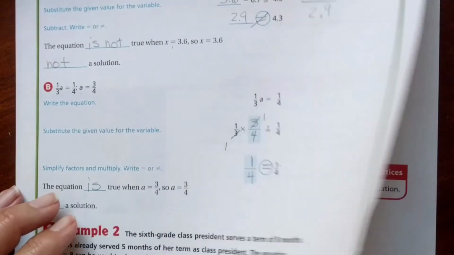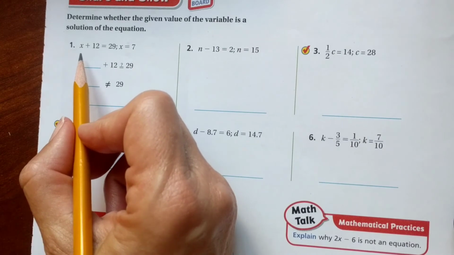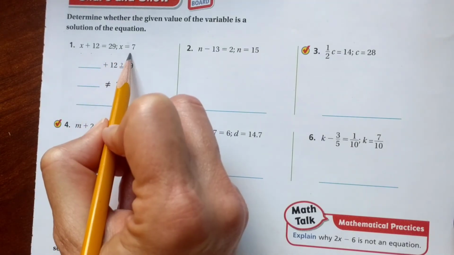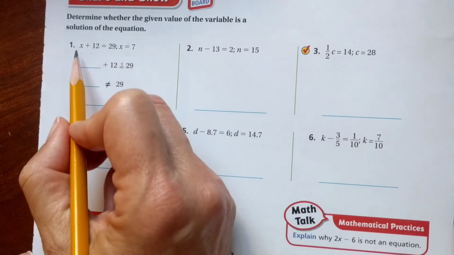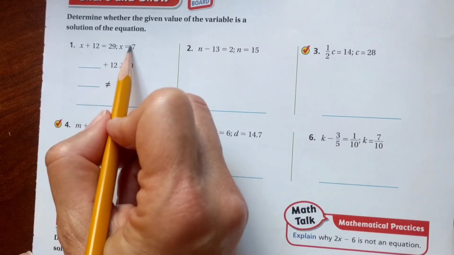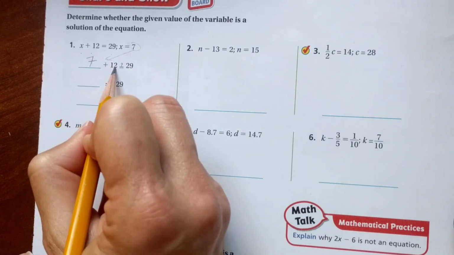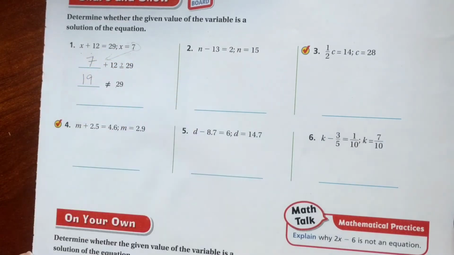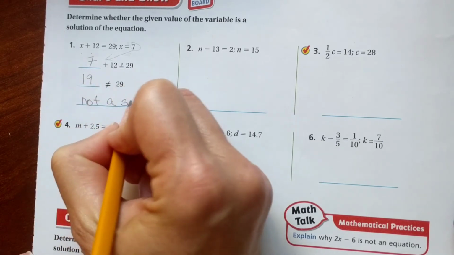All right, let's do one more. X plus 12 equals 29 when x equals 7. Okay, so we've got our equation here. We're going to substitute the 7 in for x. 7 plus 12 equals 29. 7 plus 12 is 19. It does not equal 29, so it is not a solution.